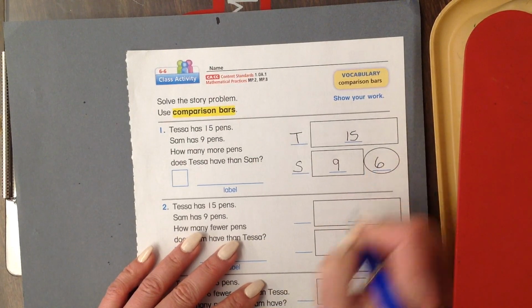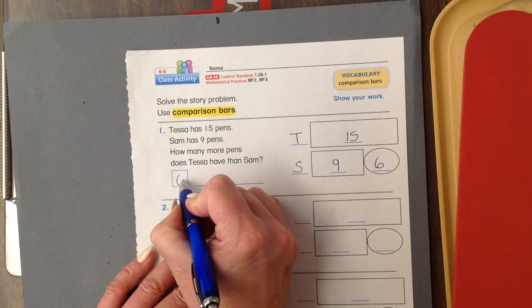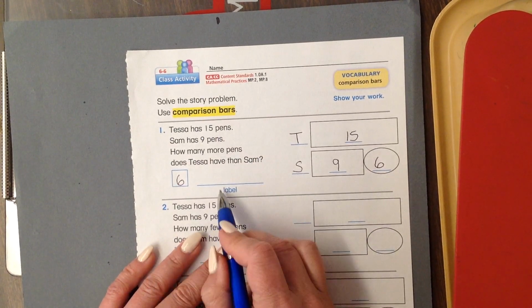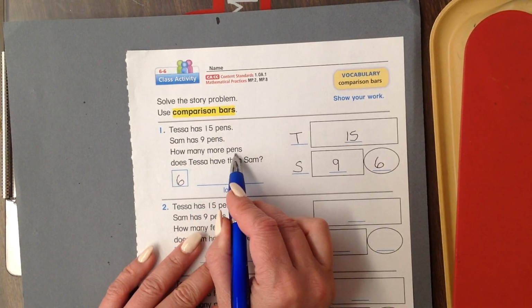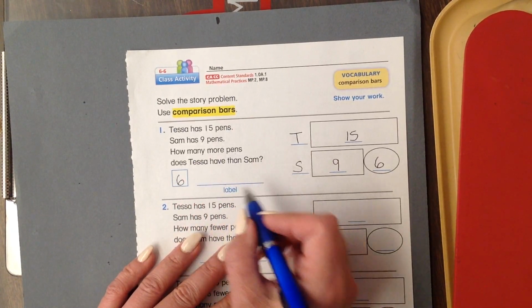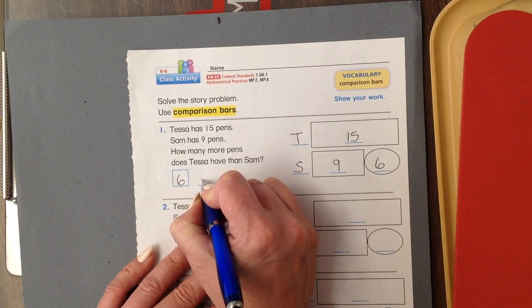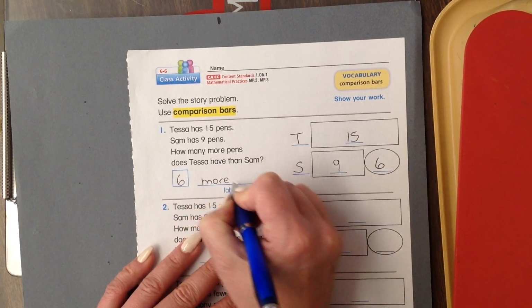6 would be your unknown. This is what it's asking here, so we put that in our unknown number box. And our label is more pens, because it wants to know how many more pens does Tessa have than Sam. So we're not just putting 6 pens, we're actually going to put the words 6 more pens.